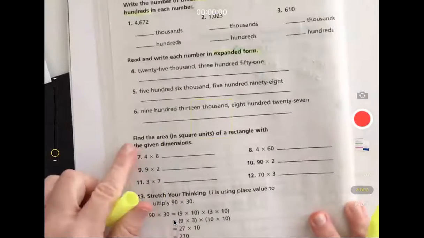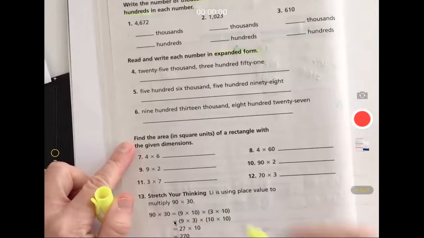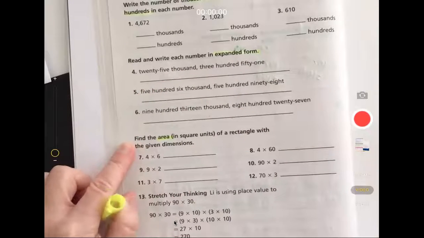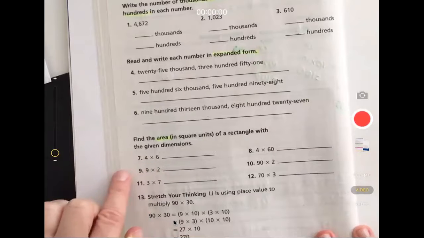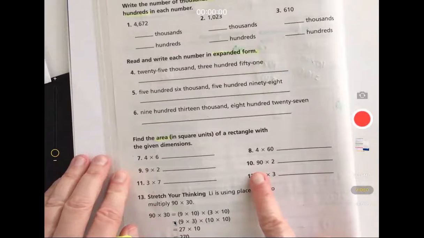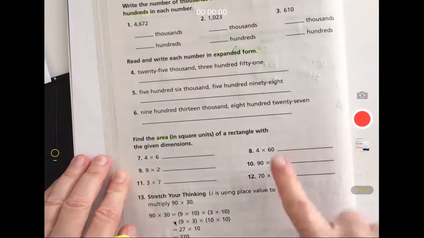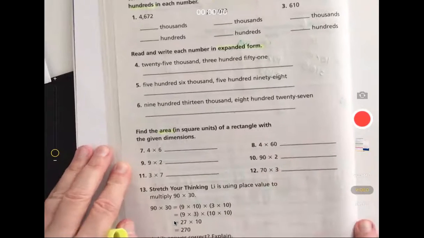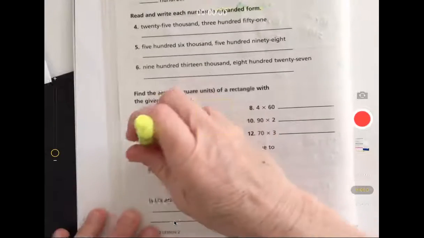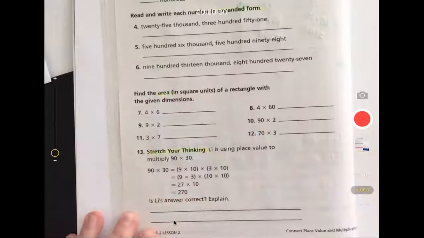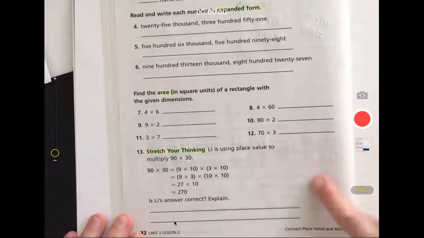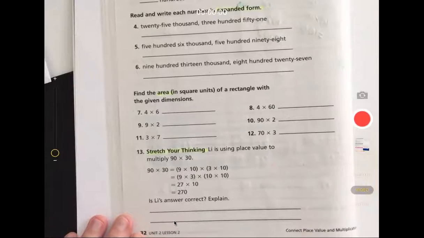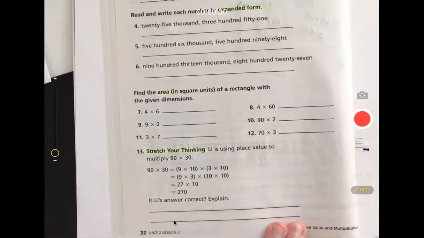Down below, the directions. Remember, each section is a different direction. Find the area of a rectangle that's already labeled for you. So this is a 4 by 6 rectangle. This one is a 90 by 2 rectangle. So you're finding the area for these, okay? And then you have a stretch your thinking. Remember my rule, do not leave this blank. Give it a try. Use this space to work in if you need to. Use a scratch piece of paper. Try it. You will not learn if you don't try it, okay?